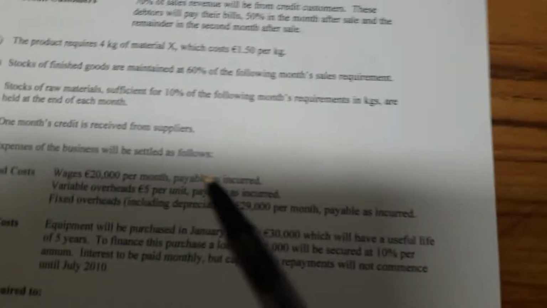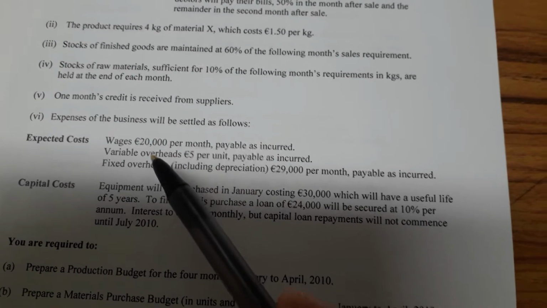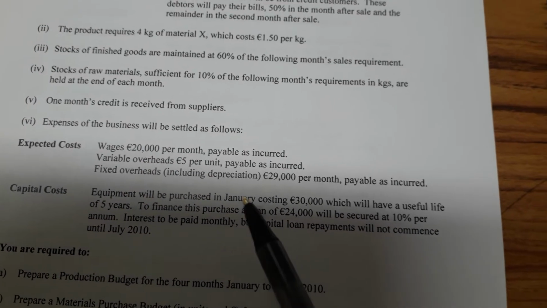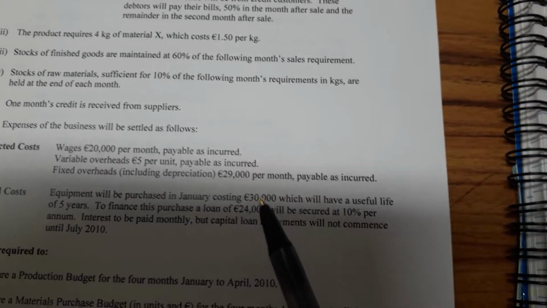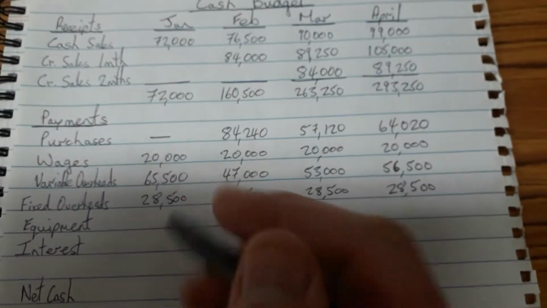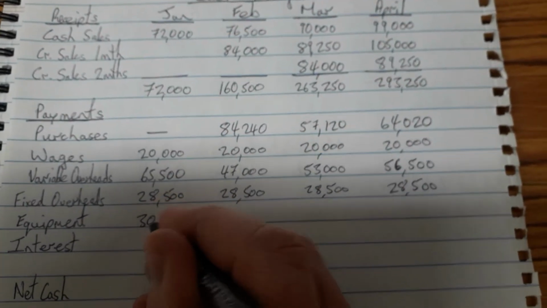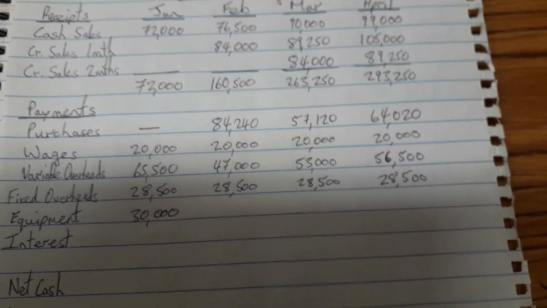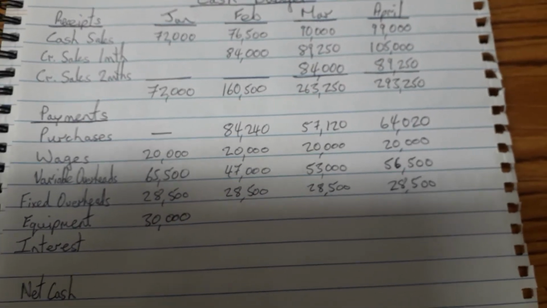Next item, as we go down along here: wages done, variable overheads done, fixed overheads done. Equipment will be purchased costing 30,000. Well, that goes straight in. It's purchased in January, so into January's column we just put down equipment, 30,000, one entry. We're not going to be purchasing equipment every month, so that's it.